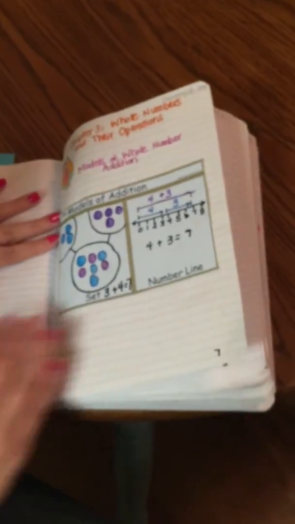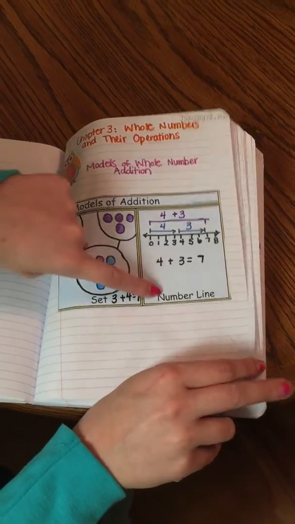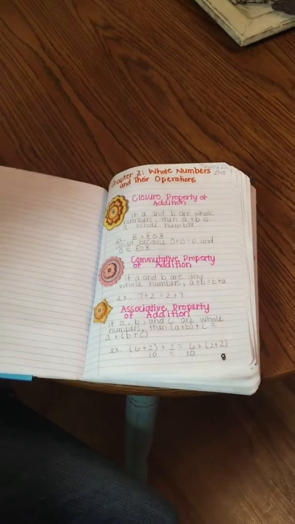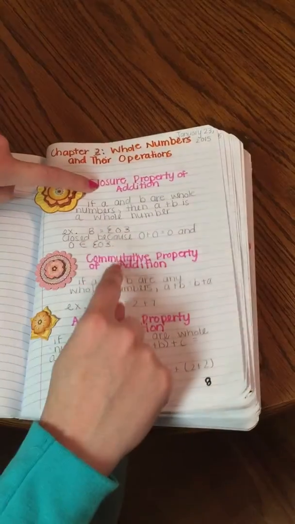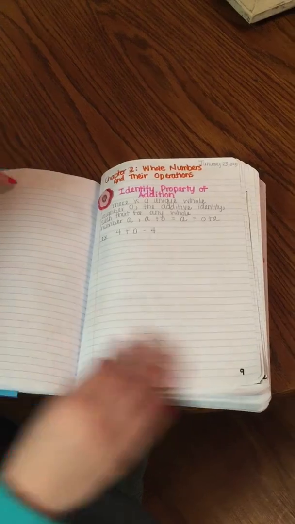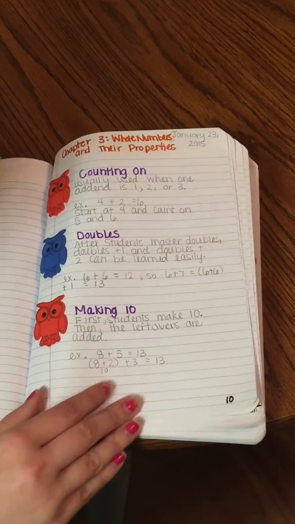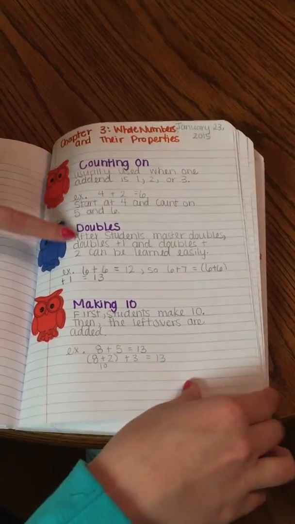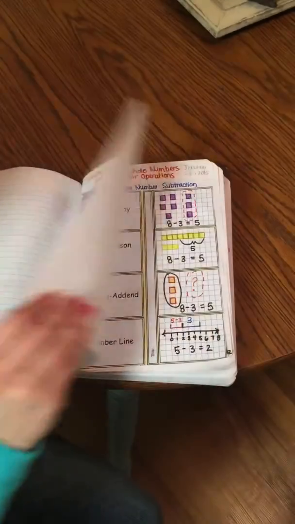And now, we're on chapter 3. I have the models of addition, the set model, and the number line model. And then I have the properties of addition, the closure property, the commutative property, the associative property, the identity property, and now I have the methods used for addition, counting on, doubles, making 10, and counting back.